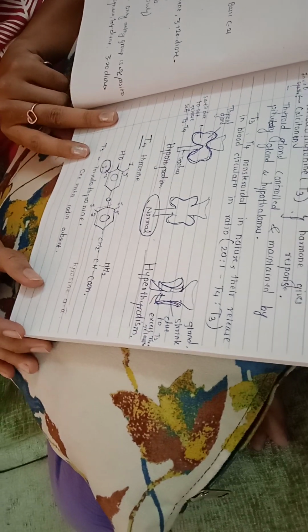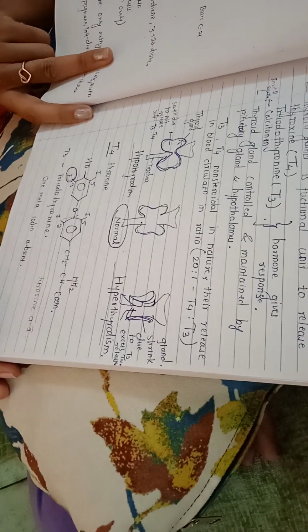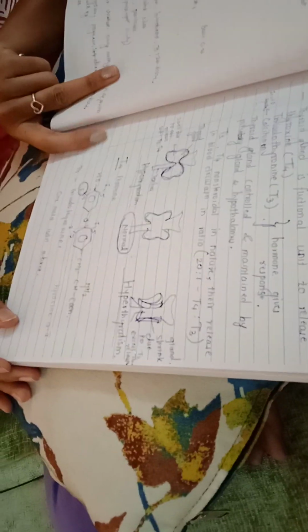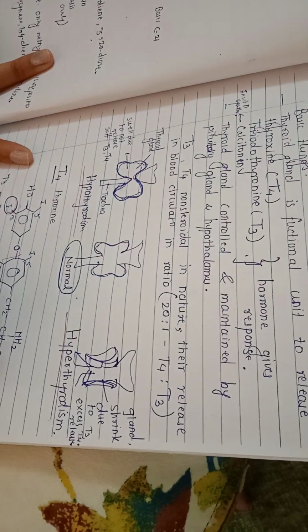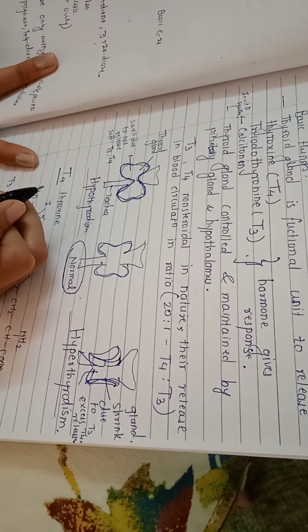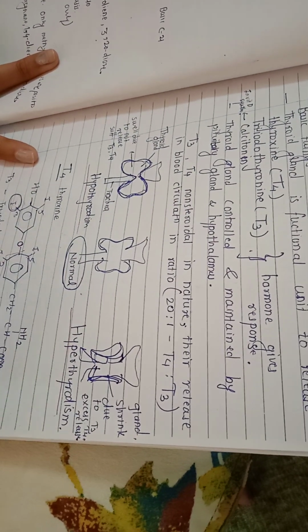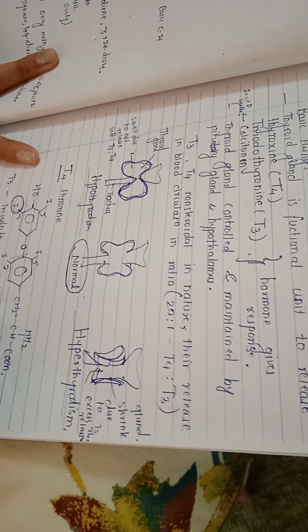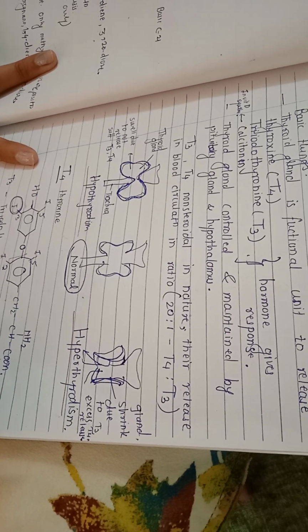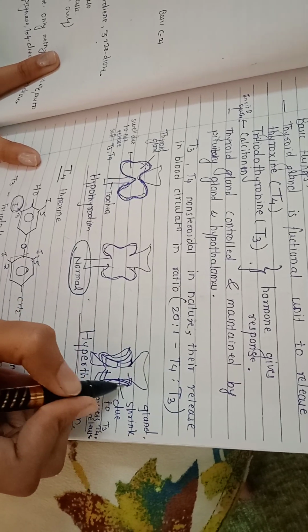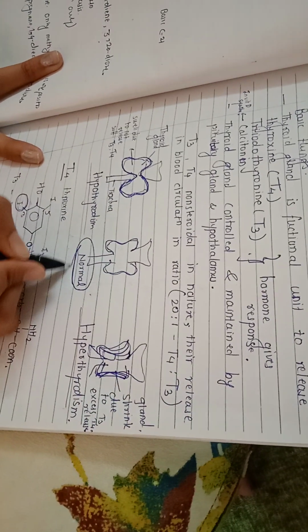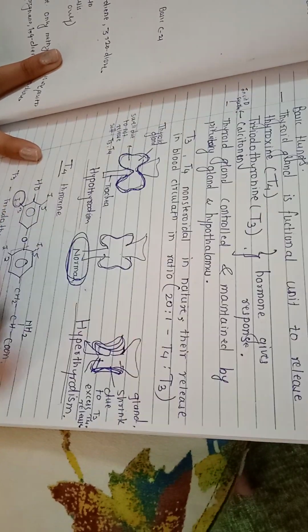Okay. In case of hypothyroidism, that much amount of T3 and T4 is not released. That's why the thyroid gland swells. That condition is also known as goiter. And in case of hyperthyroidism, the excess amount of T3 and T4 is released, which causes shrinkage of this thyroid gland. In the normal case, the thyroid gland looks like this.